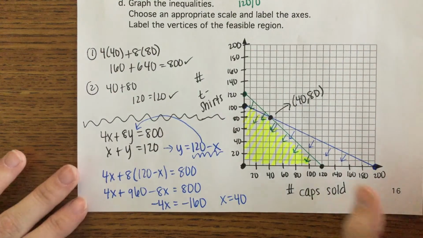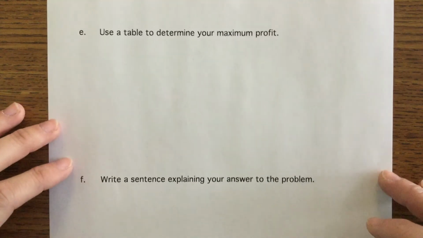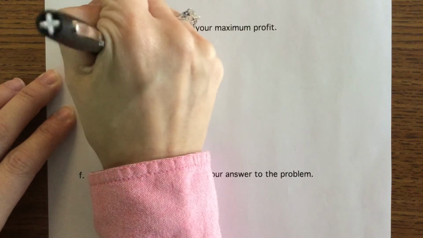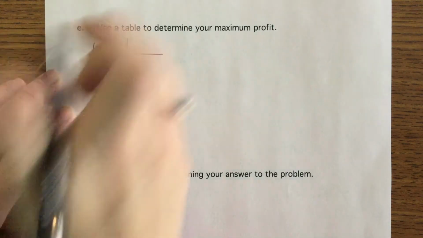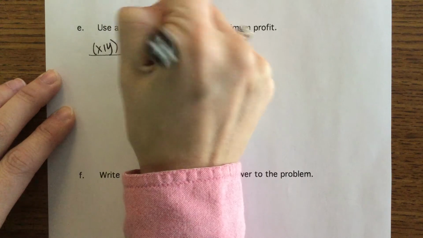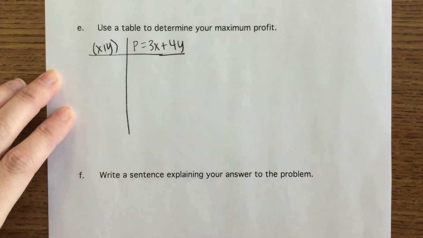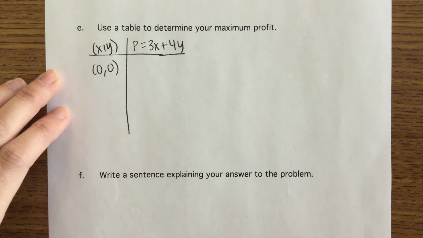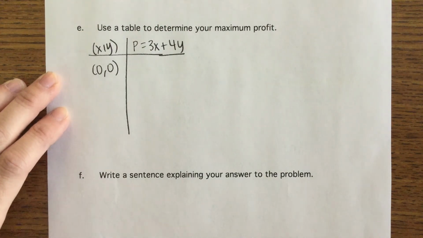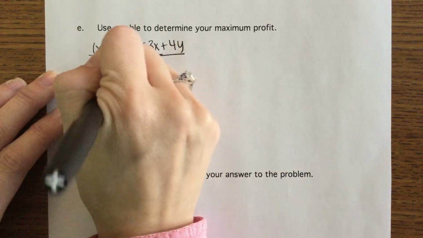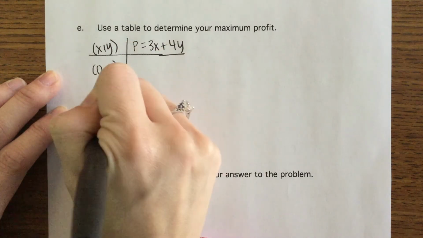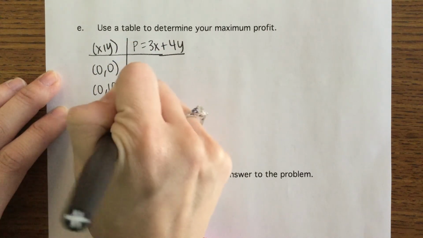Okay, we are not finished yet. Flip the page. Use a table to determine your maximum profit. This is what you did yesterday. We need all of our ordered pairs x, y, and then our profit function was 3x plus 4y. One of them was 0, 0. I don't have my graph, so you have to tell me what the other points are. 0, 100. 40, 80.